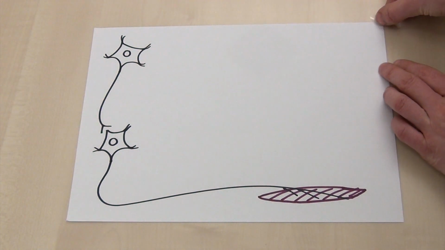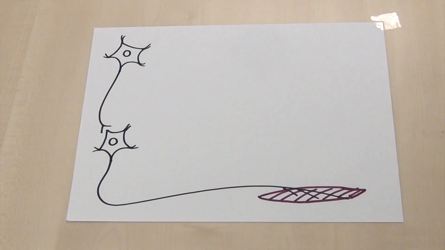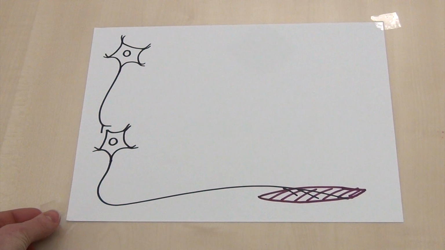Alternatively, instead of making one continuous drawing, you could pre-draw items on separate pieces of paper, cut them out, and then add these to the page one at a time.